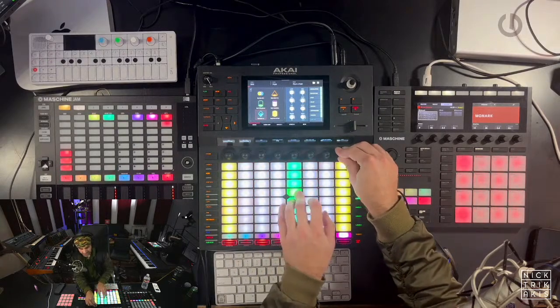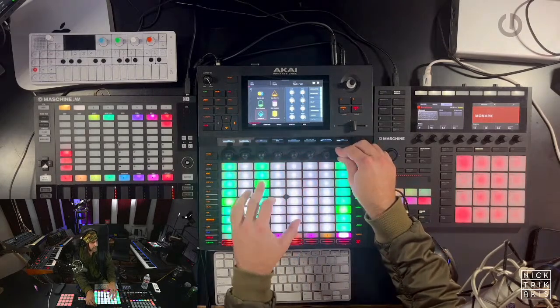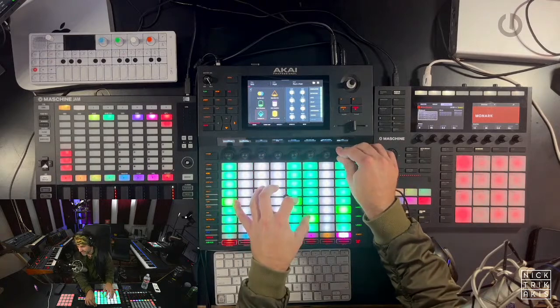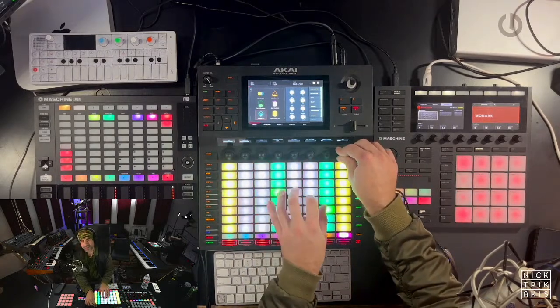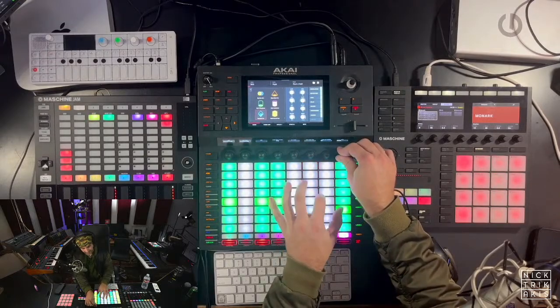One of the beautiful things about the scale mode is that you can flow with your fingers in ways that the chromatic scale doesn't allow. Now I am limited significantly harmonically.